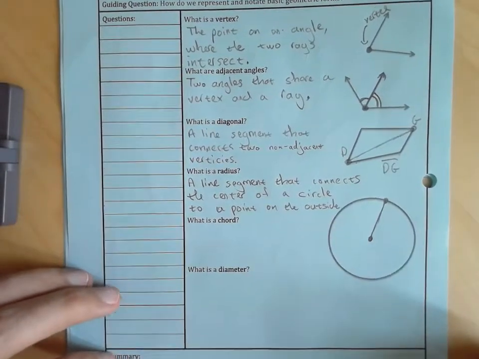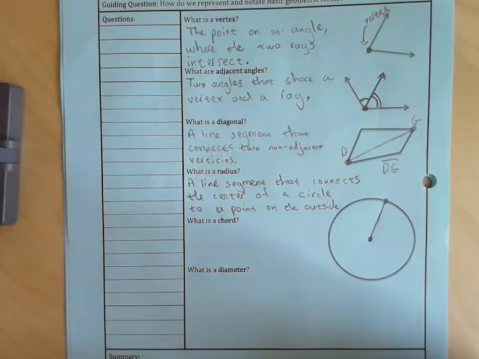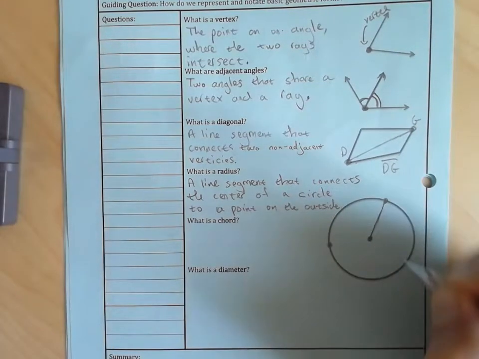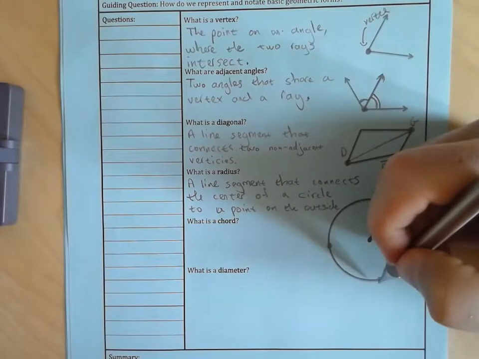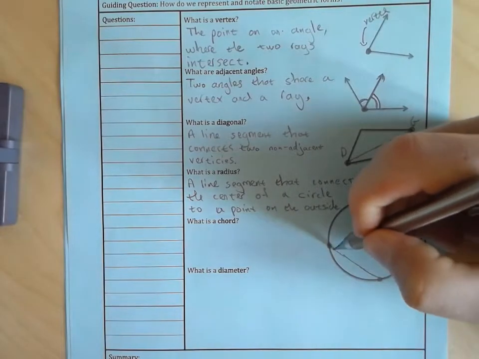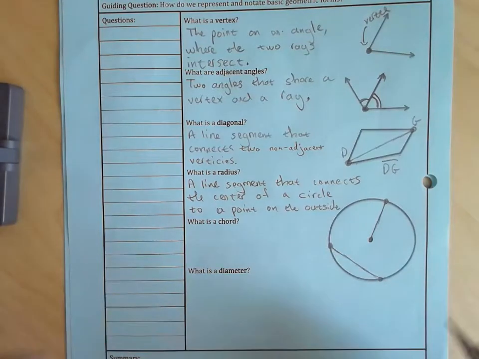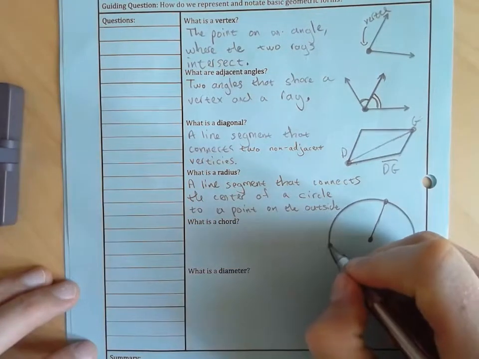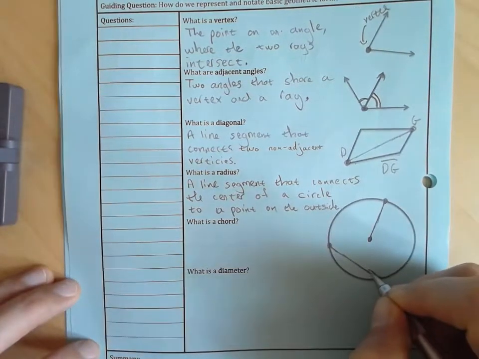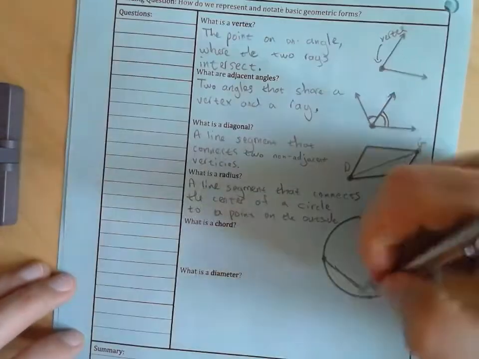Alright, a chord. If I draw in a chord, it should be pretty easy to write a definition of a chord. What did I add to the picture? A line segment. Where does that line segment connect? Two points on the outside of the circle. Let me shade that in a little bit.